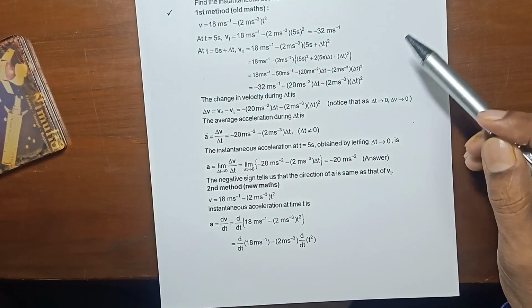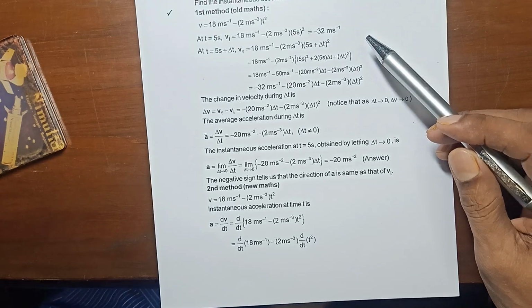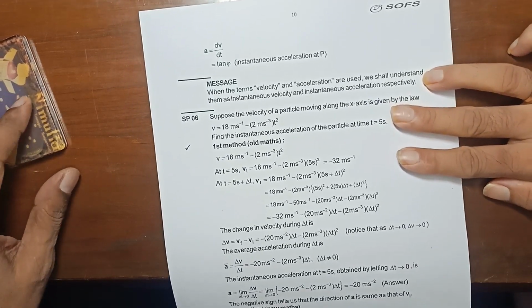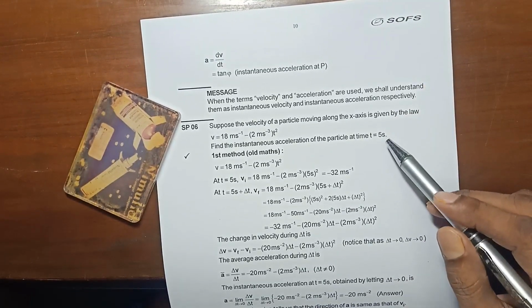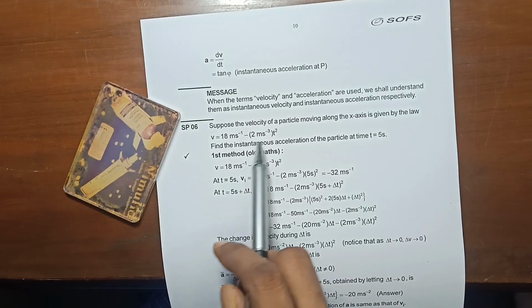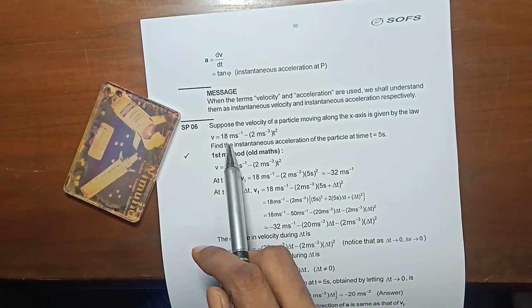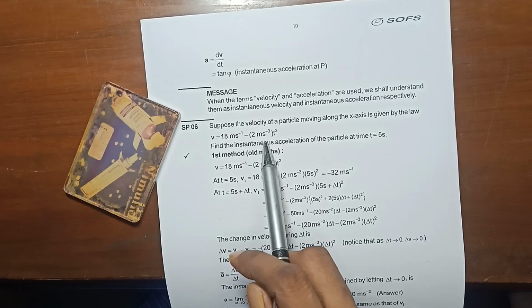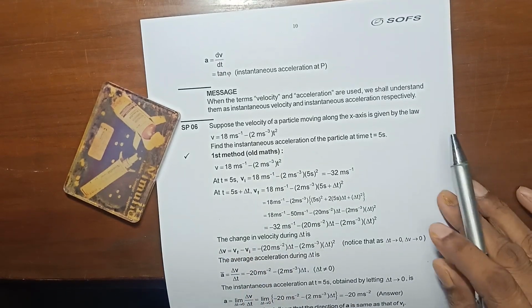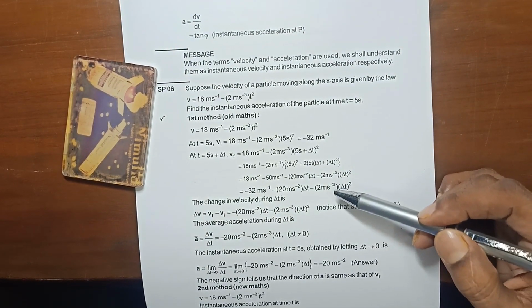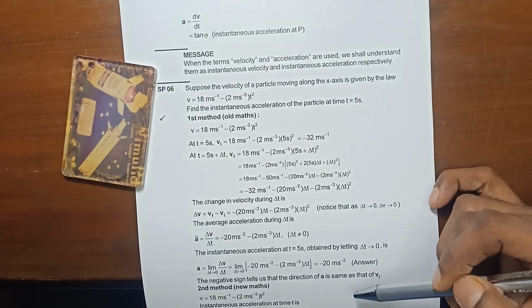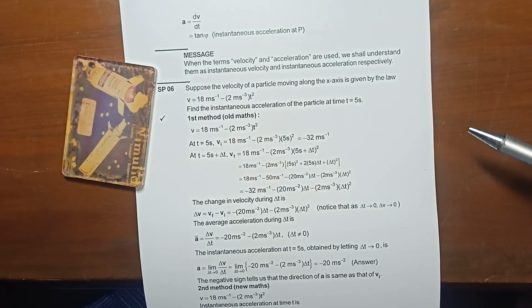Now a sample problem. We are going to find the instantaneous acceleration at t equal to 5 seconds, and the particle follows the law given: v is equal to 18 meter per second minus 2 meter per second cube t square. First method, the old method, is the concept of limit. Second method, after calculus, you see, is the calculus approach.